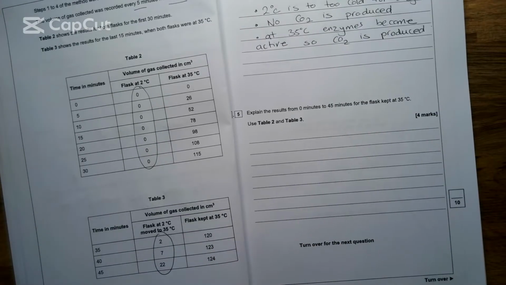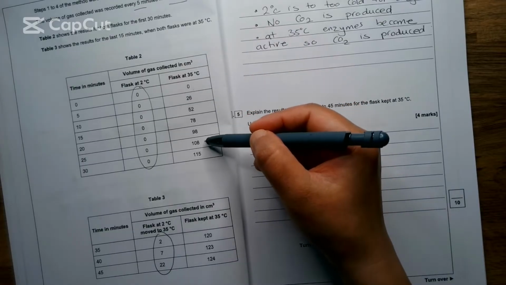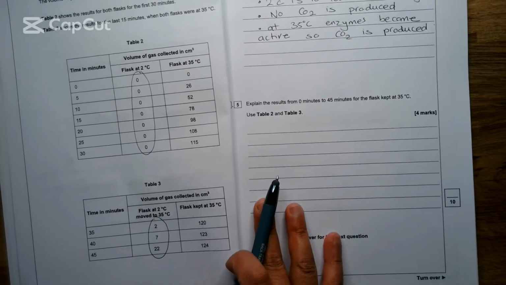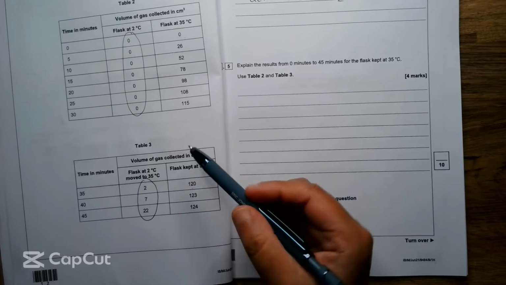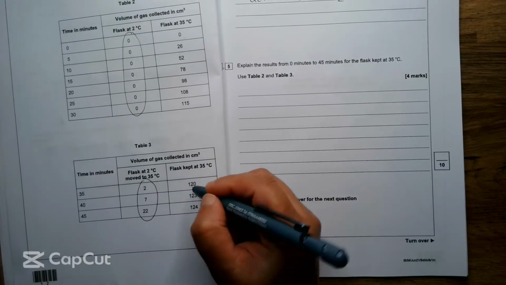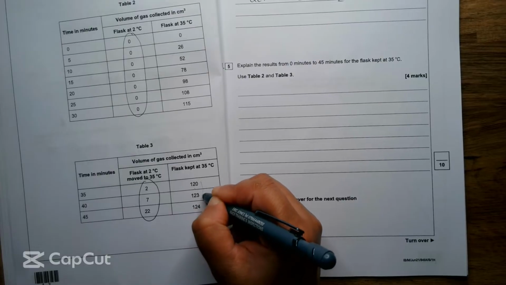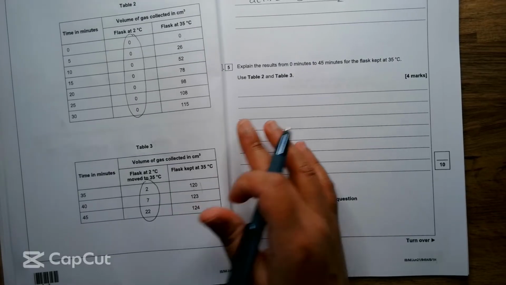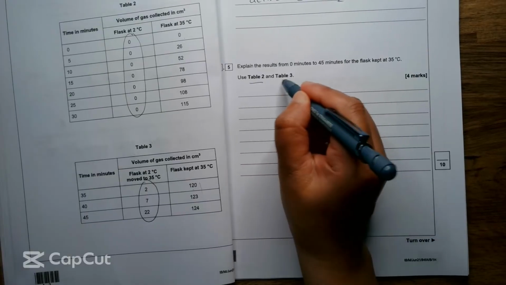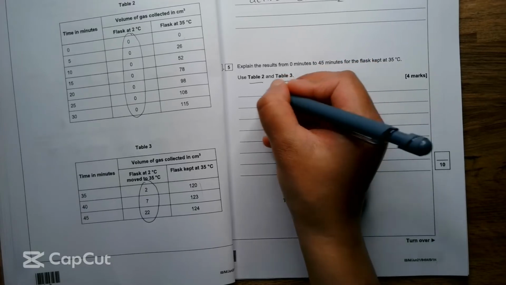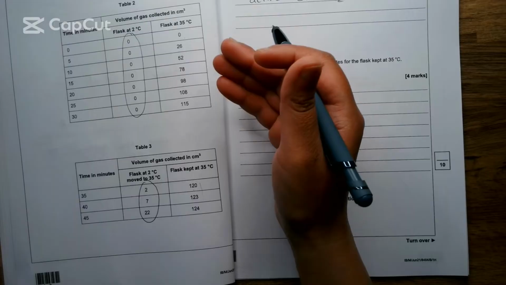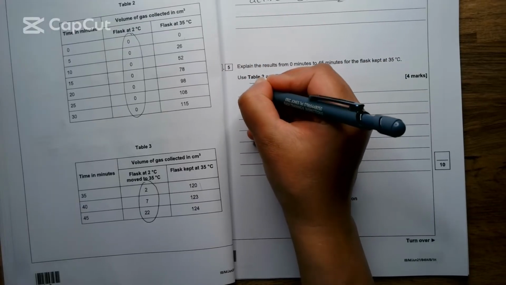Next question, explain the results from 0 minutes to 45 minutes for the flask that was kept at 35. So now let's repeat, okay, for the second flask. So you can see it's increasing, so the amount of gas produced increases. But then if you have a look at 35, 40, 45, it tends to stay the same. So why is that happening? Make sure you use table 2 and table 3. So here we'd say that the temperature, because we've got figures here, there's gas being produced, the temperature is suitable for the enzymes.